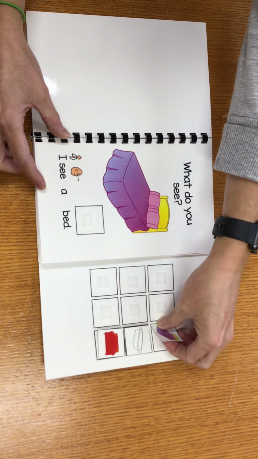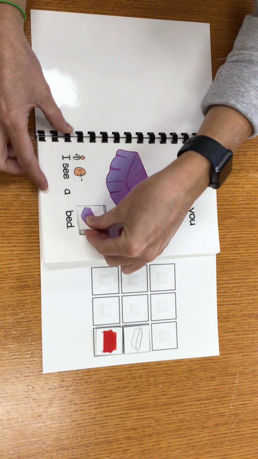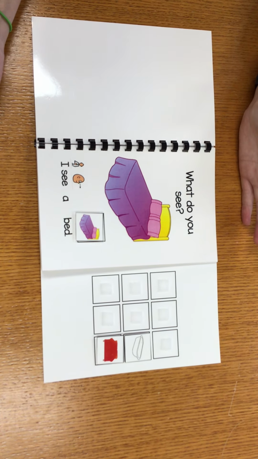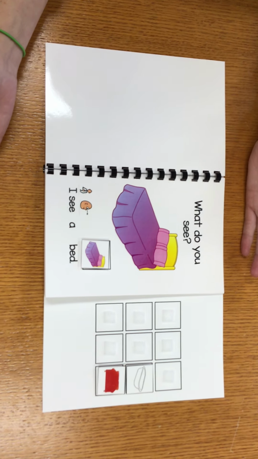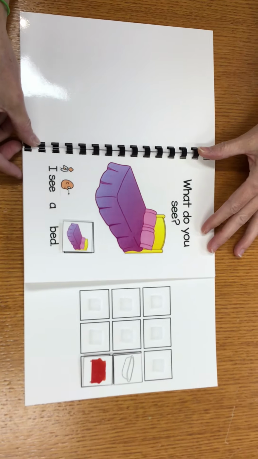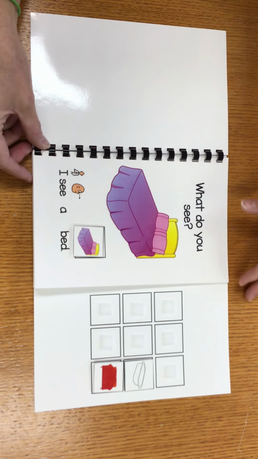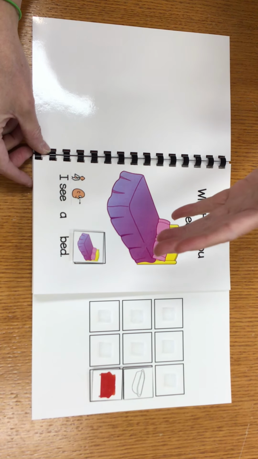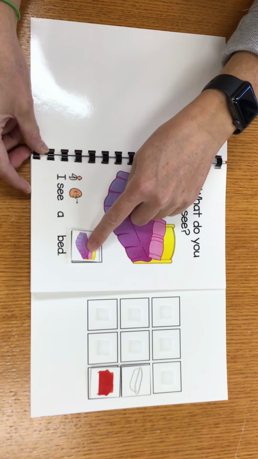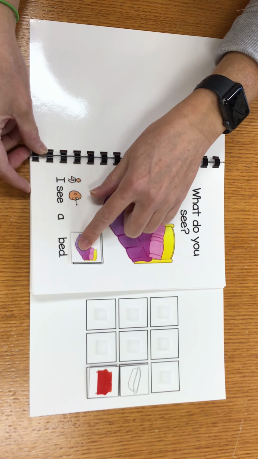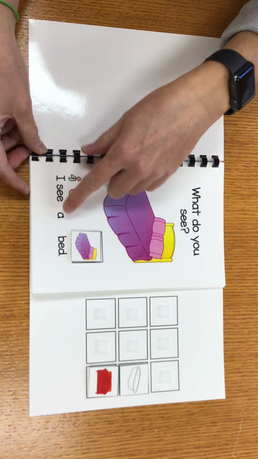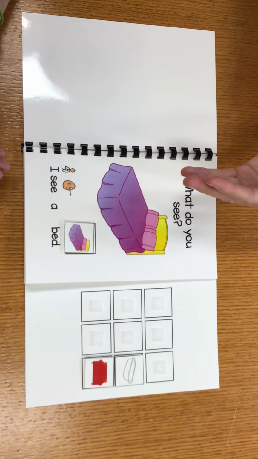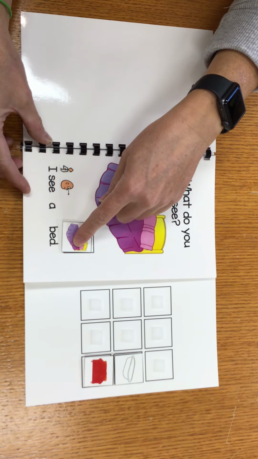So then the child will pull off the picture, put it into the square, and then this is where you can really adjust the activity to fit the level of the child. They might only be able to say bed, or they might be able to say a small phrase. So you might be modeling, I see a bed. And like I said, the child might only be able to say bed, or they might be able to say a bed. So you, the adult, could say, I see, pause. The child might be able to say a bed.